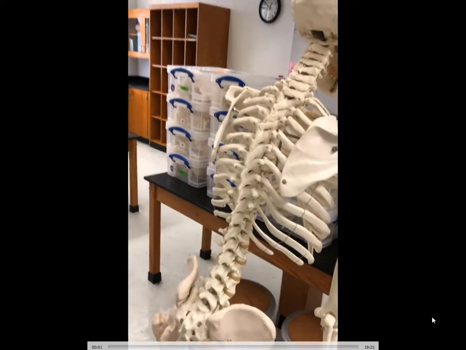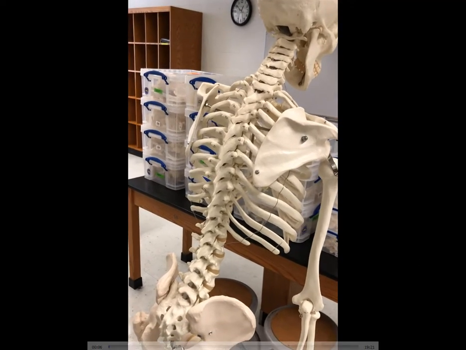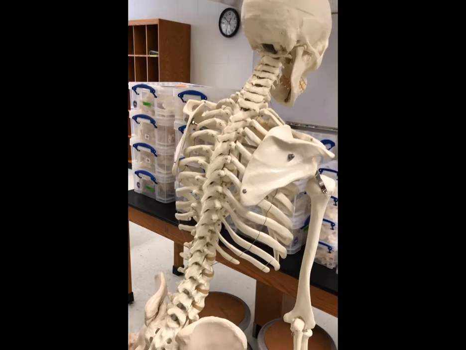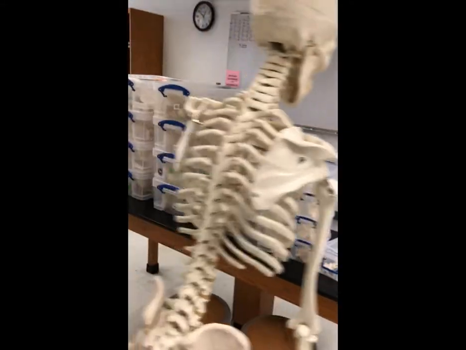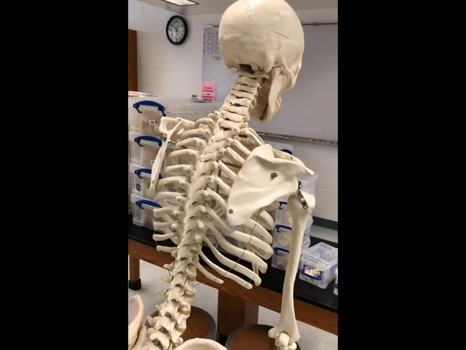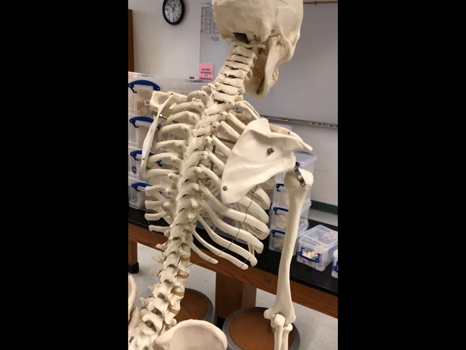All right, everybody. We are now ready to move on to the rest of the axial skeleton, having covered the skull. This video is going to be a little bit jumpy because I have to be up walking around to use our lovely one-armed model here. The first thing that we are going to do is talk about the general layout of the vertebral column and rib cage and things like that.